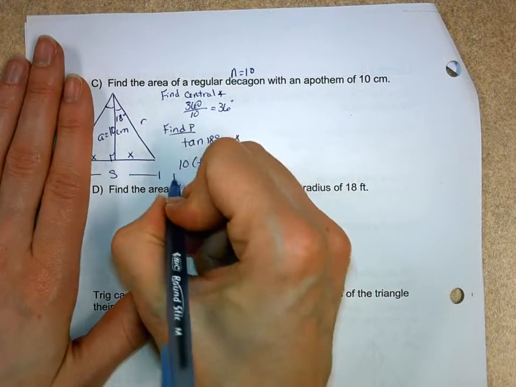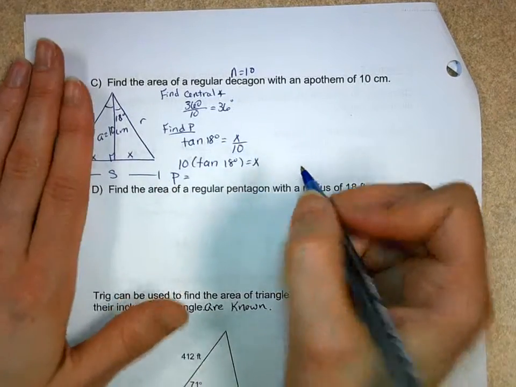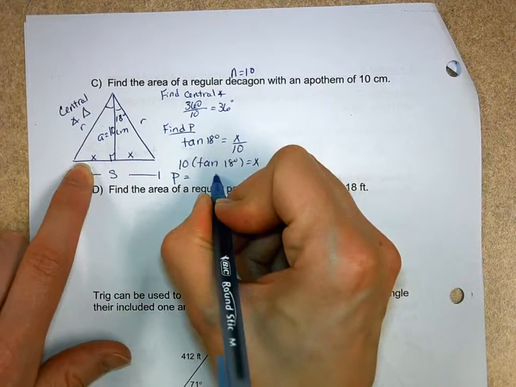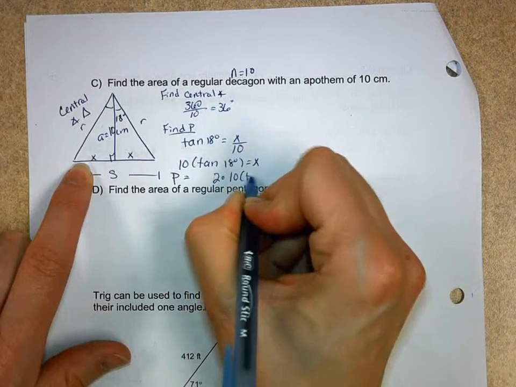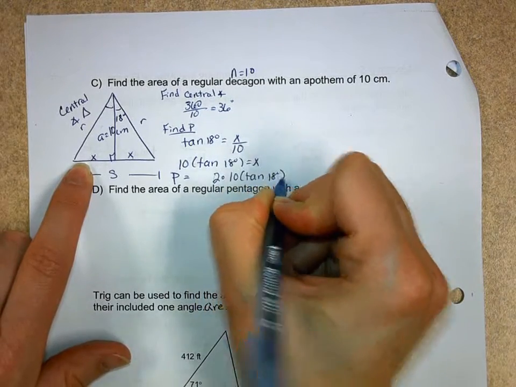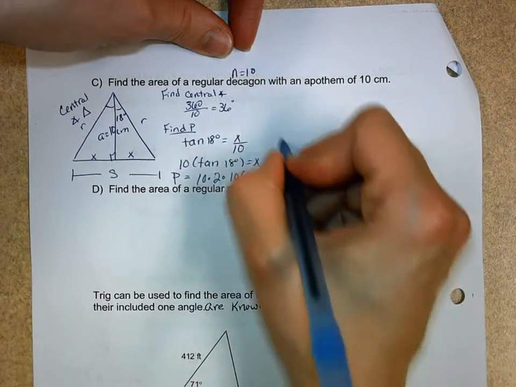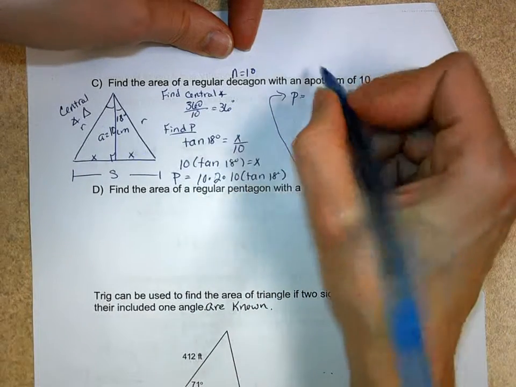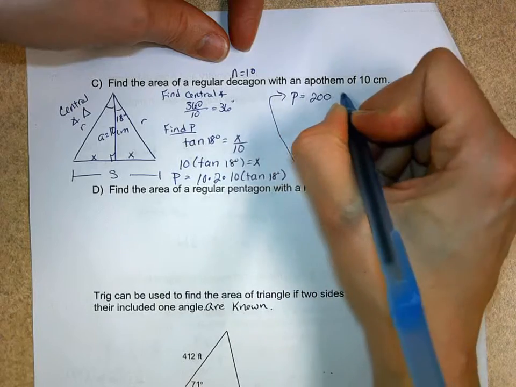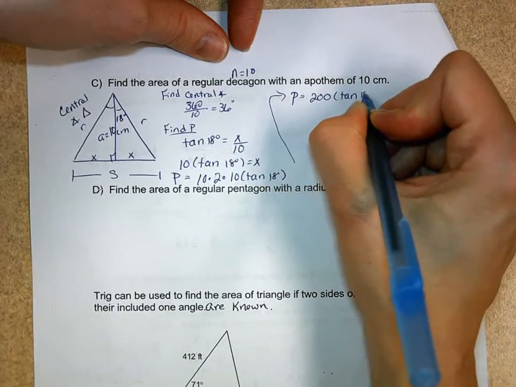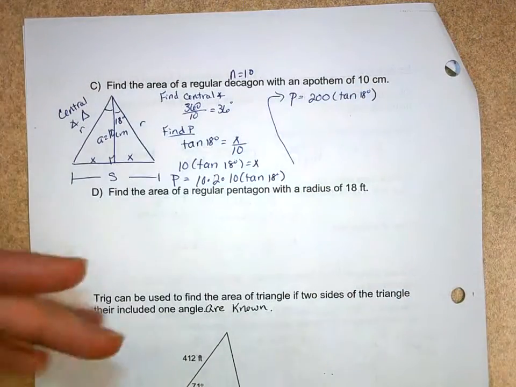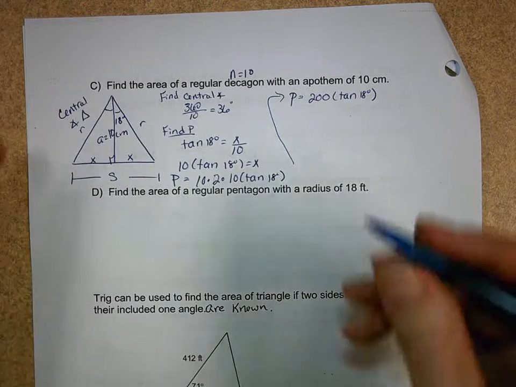So if I'm looking for the perimeter, what am I going to do? I'm going to double it, right, to get the side. So I got 2 times the 10 times the tangent of 18 degrees. And I have 10 sides, so I'm going to go times 10. So what is that really going to be? Well, the perimeter then is going to end up being 200 times the tangent of 18 degrees. But the cool thing is I have everything I need now. I have my apothem and my perimeter.